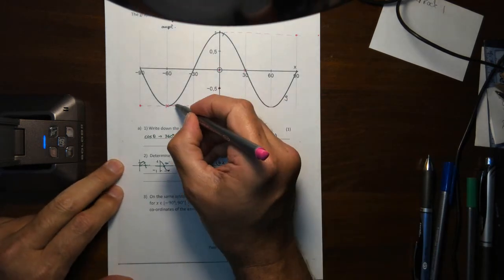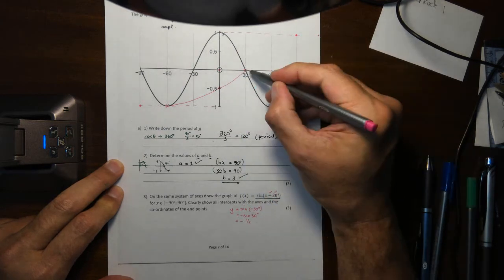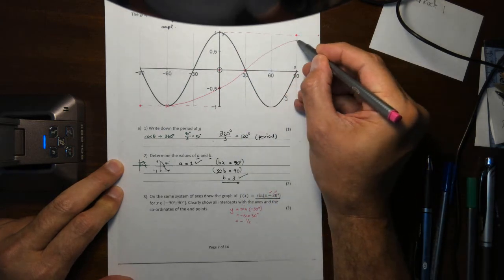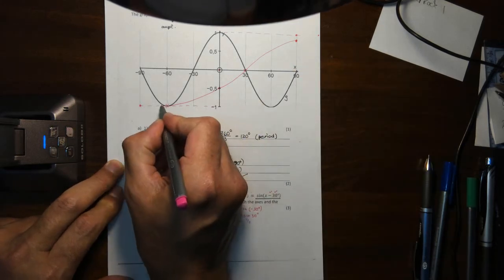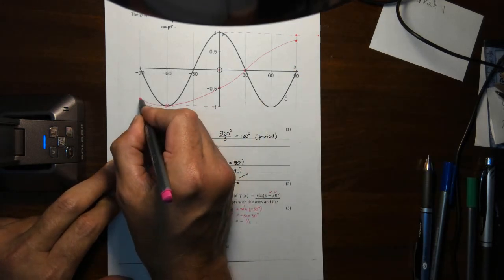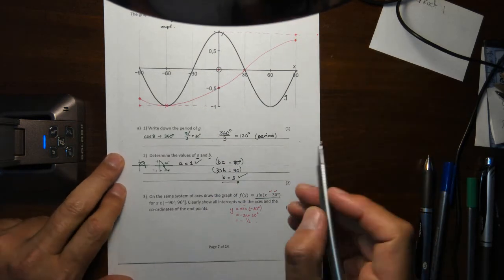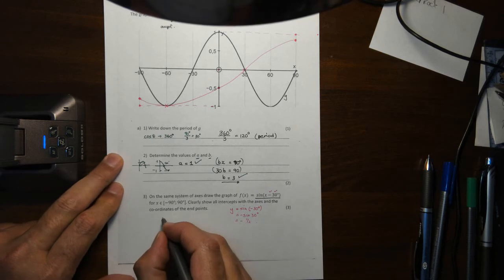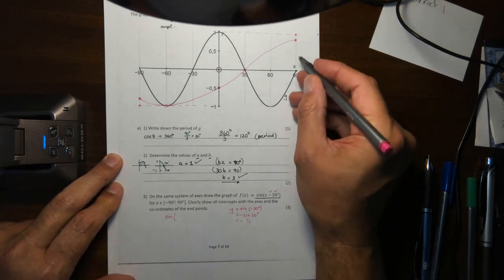Okay, so if I now draw in pink, basically, I'm going to aim for that point, and I'm going to stop when it reaches the end of the domain. This one's going to bounce back and go up and finish over there. How do I find that coordinate pair? Well, I go to the equation sine x, and I make x 90.